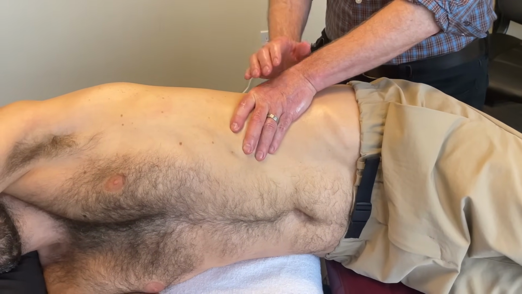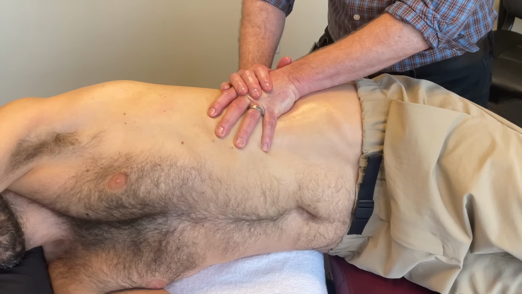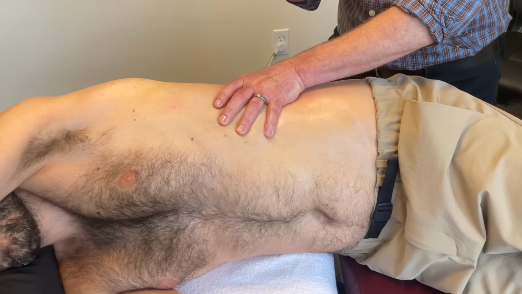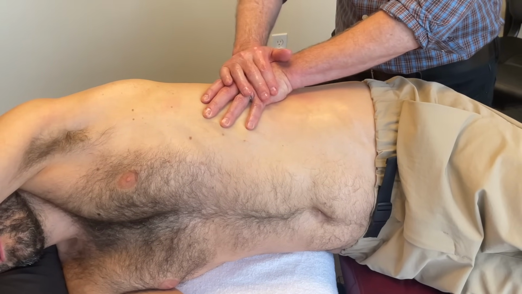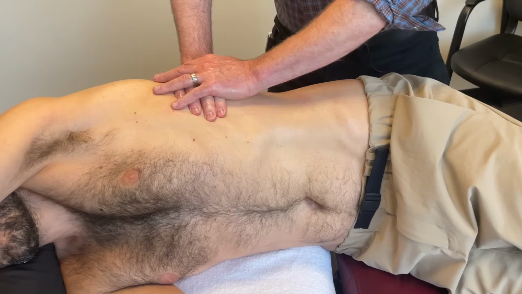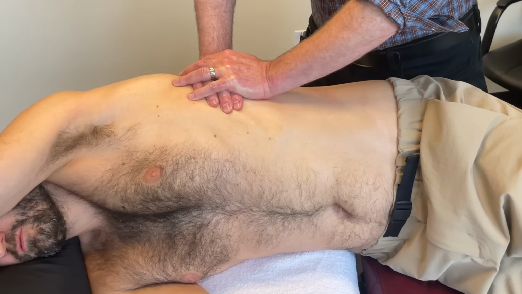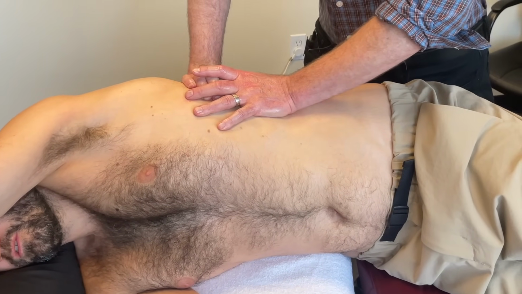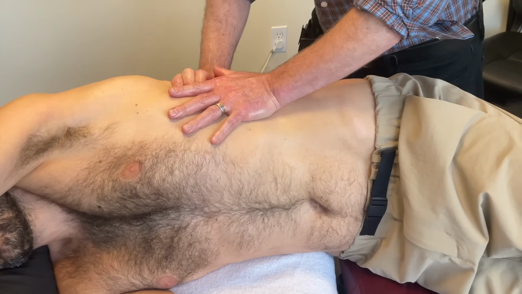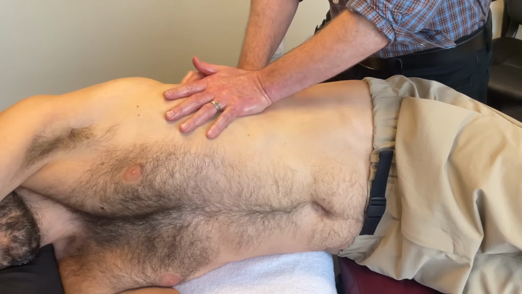Now reversing that traction to get some space in this direction. Nice. So Josh, I want you to breathe into my hand and lifting these ribs toward the ceiling. Good. And let it out. Good. So push into my hands as you breathe in. Good. And then just kind of let that relax as you breathe out. So getting some mobility through the left rib cage.